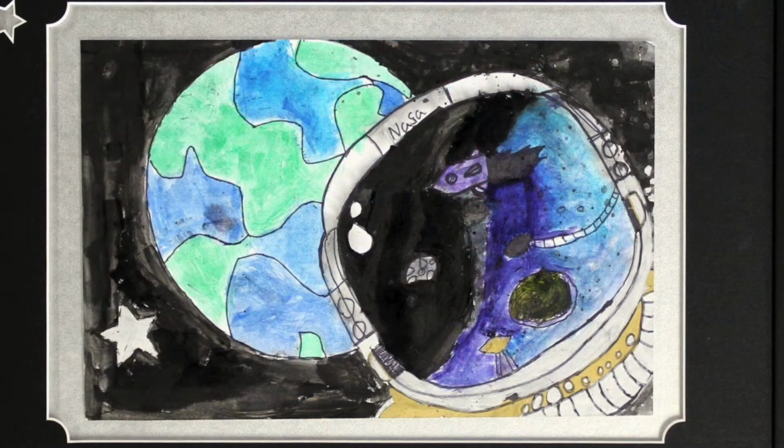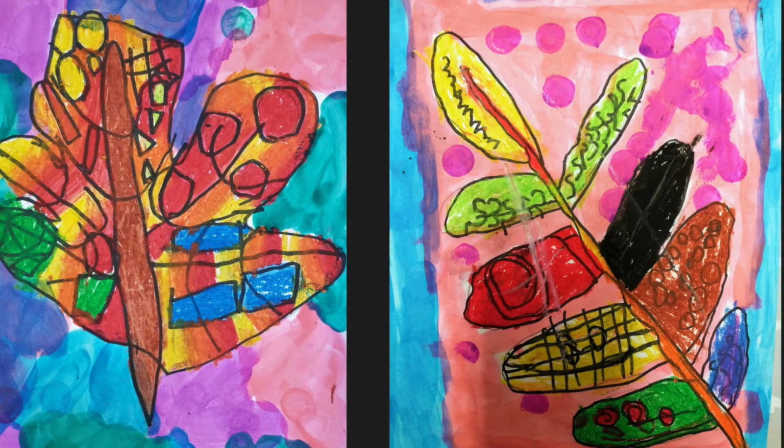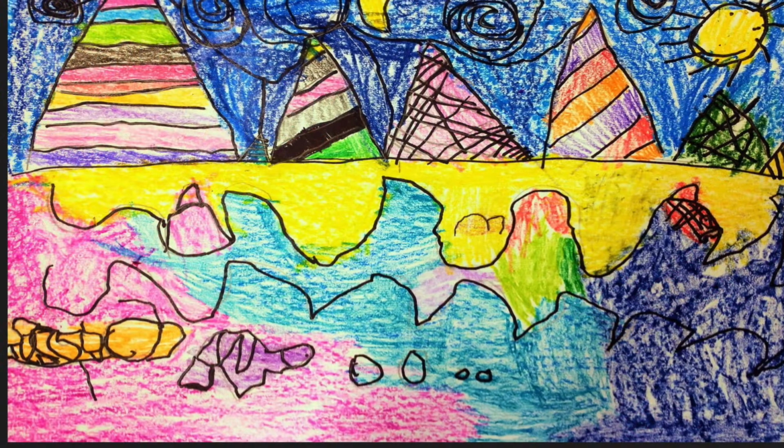You will also see a variety of mediums and techniques used throughout the slideshow. We've used watercolor, oil pastels, shading pencils. We've also used markers, crayons, construction paper crayons, cut paper, glue. We pretty much use the whole entire gamut when it comes to learning in elementary school.